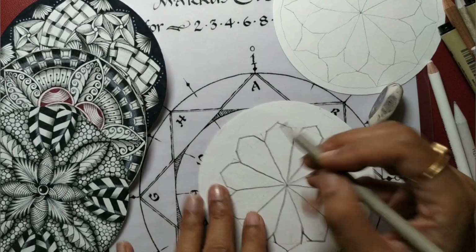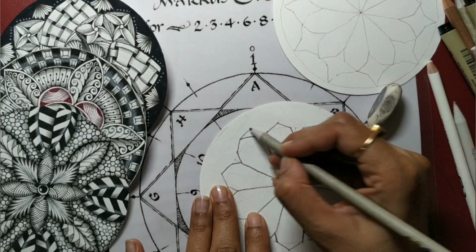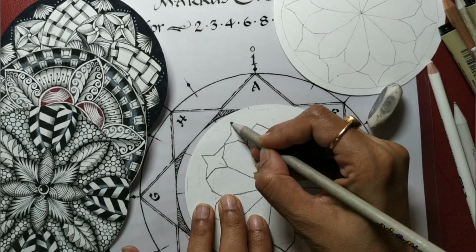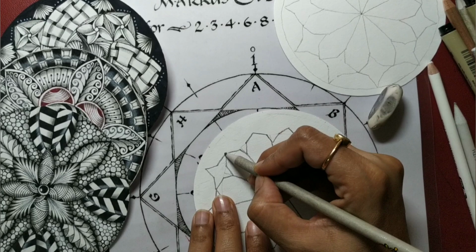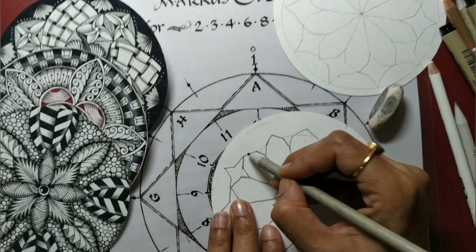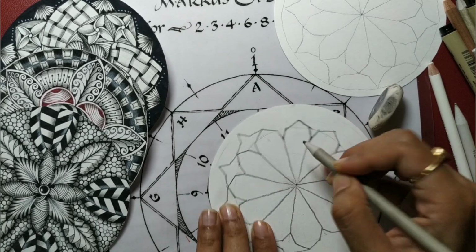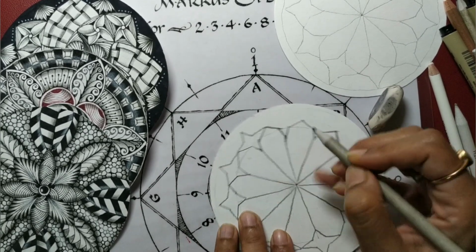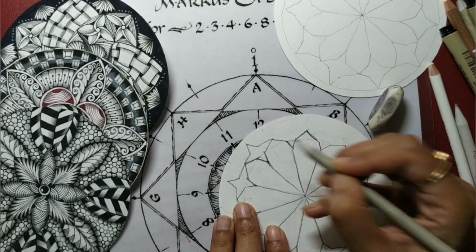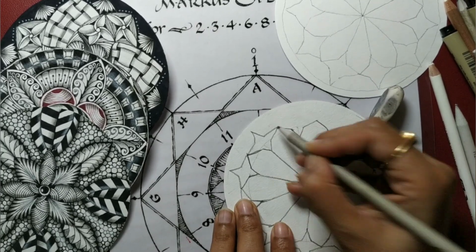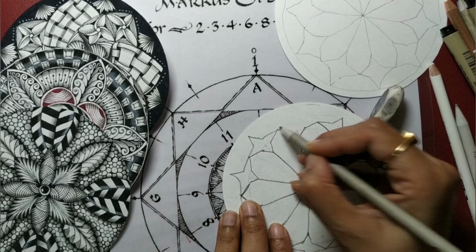Now you have these V shapes and this shape. So three parts of the star are already there with you. Just complete the star, and you are sorted. This is a simple way to draw the string.